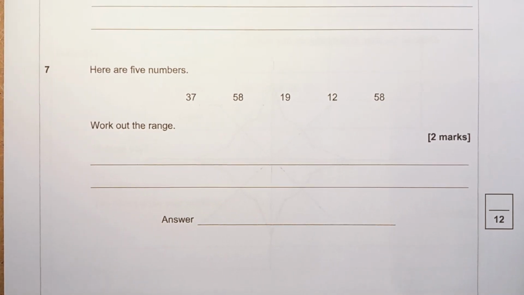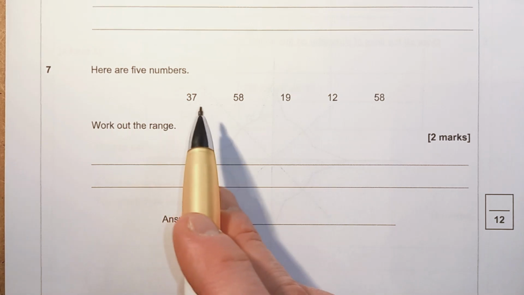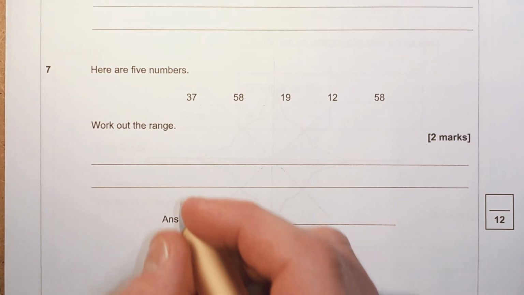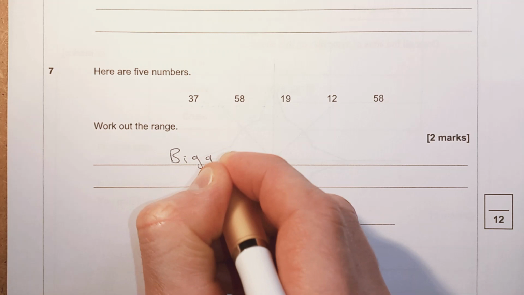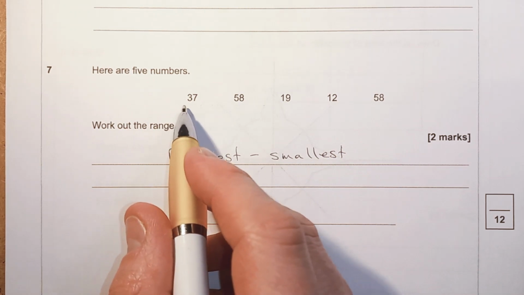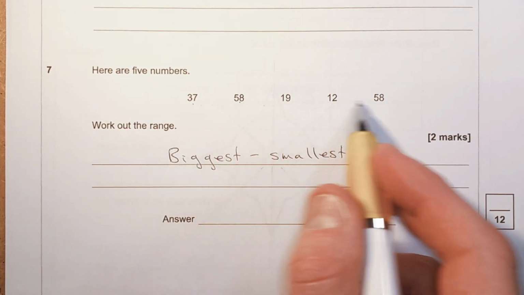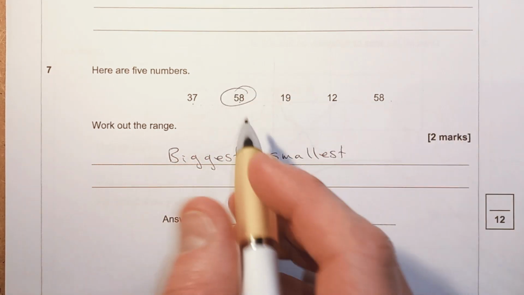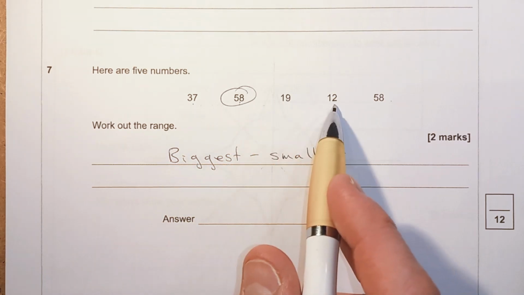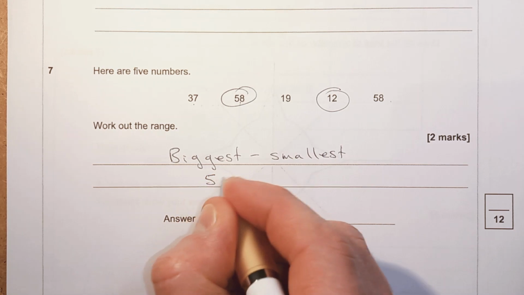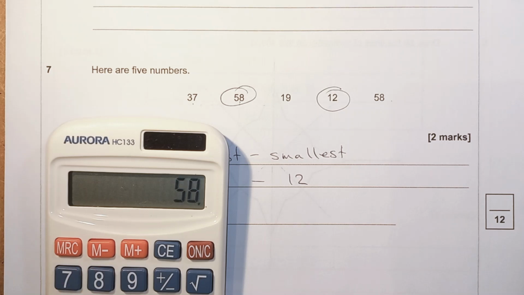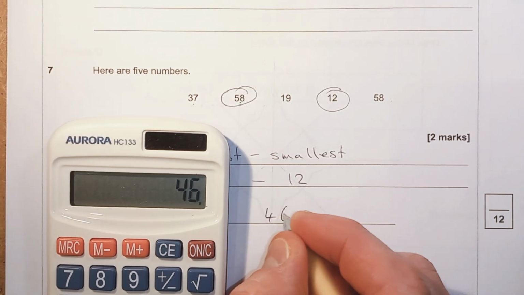Question 7. Here are 5 numbers. 37, 58, 19, 12 and 58. Work out the range. Well, the range is the biggest minus the smallest. Which is the biggest number? 58 is bigger. Yeah, we've got 2 58s, but that doesn't matter. It's still the biggest number. And what's the smallest? 12 looks like the smallest to me. So we want 58 minus 12. Get our calculator back. We've got 46.